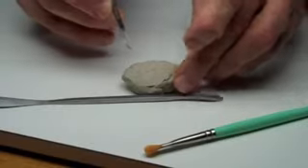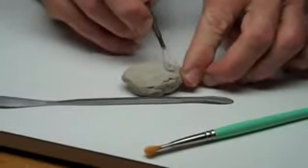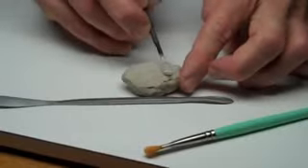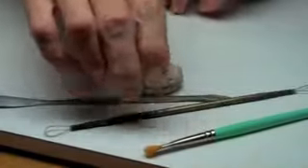You can see, and then we can just add them back on and then gently smooth again. And that's how that can be used as a smoothing tool.